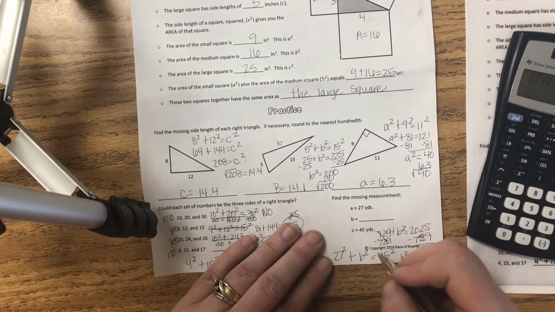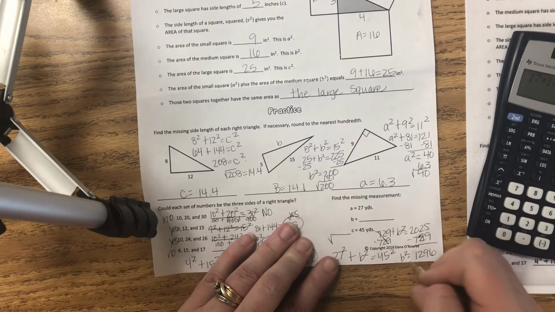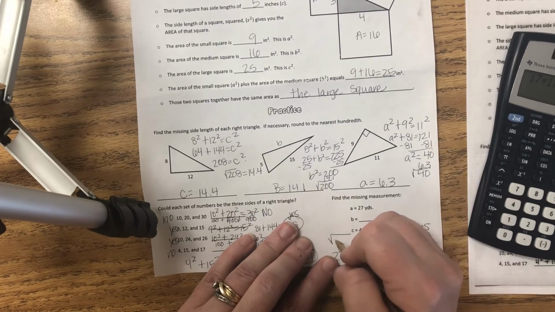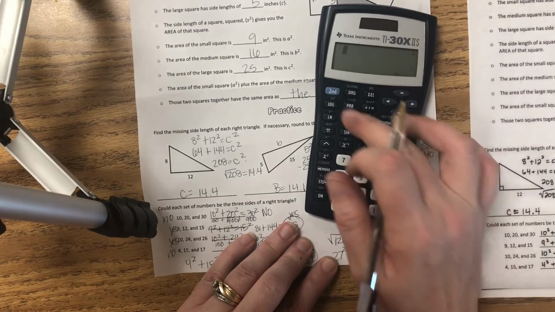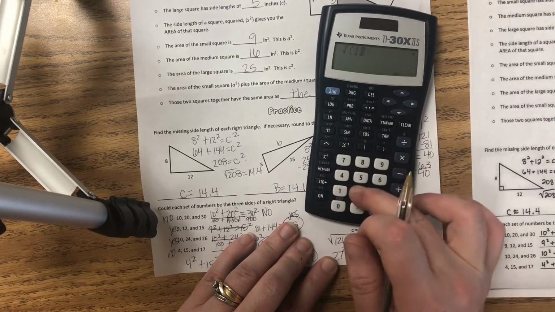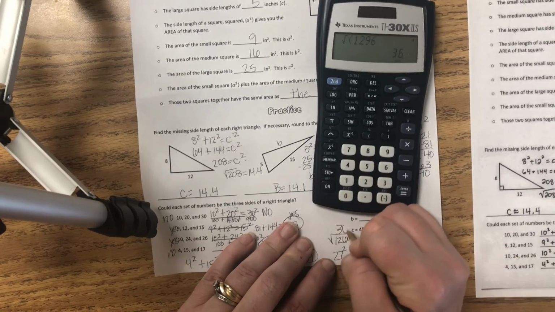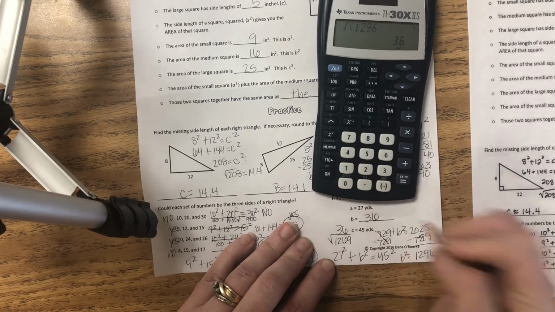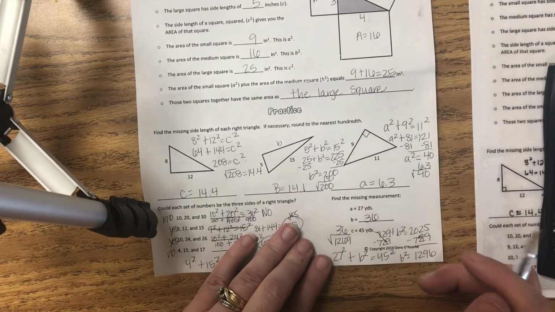So now, sorry, this is getting all over the place. I'm going to take the square root, because the opposite of squaring it is the square root of 1296. So let's see, and that is 36. So my b on this one is 36. And that is the second page of the Pythagorean theorem assignment.